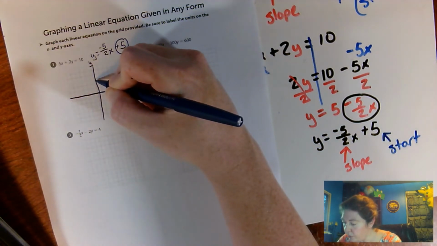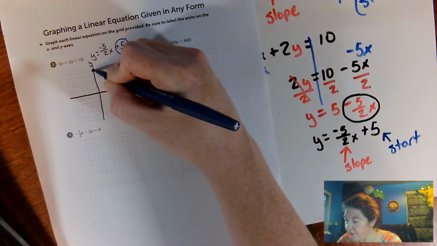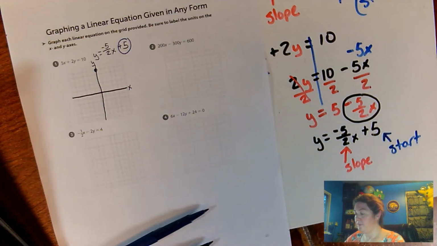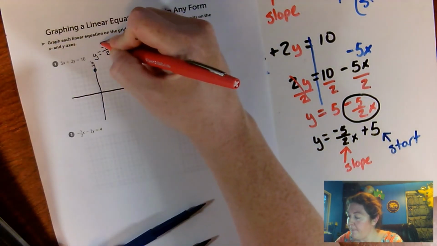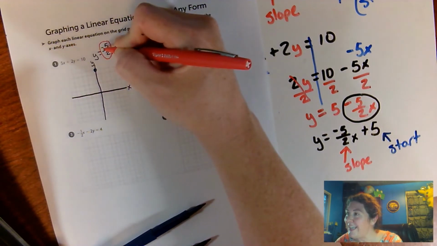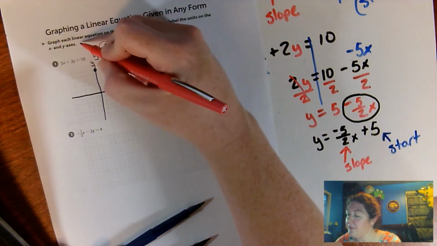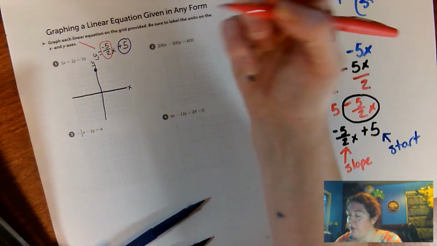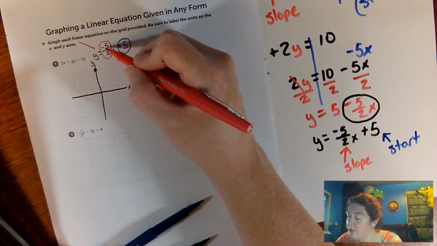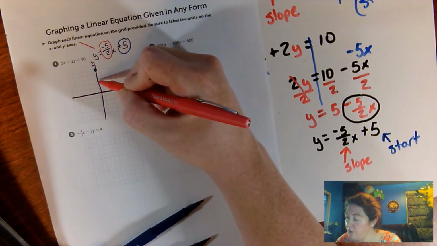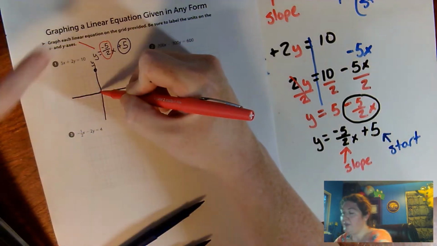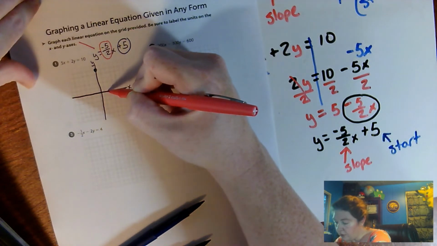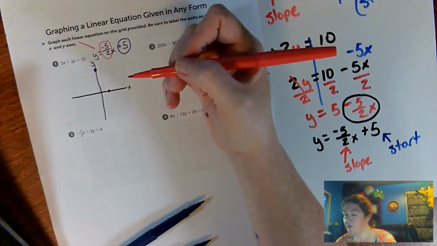So I'm going to start here at 0 and count up 5. 1, 2, 3, 4, 5. That is the first point on my line. Next thing I notice, my slope. My slope is negative. If my slope is negative, that means I'm walking downhill. So my line's got to go that direction. So I'm going to go down 5. 1, 2, 3, 4, 5. And to make my line go this direction, I'm going to go to my right. 1, 2. There's one of my points.